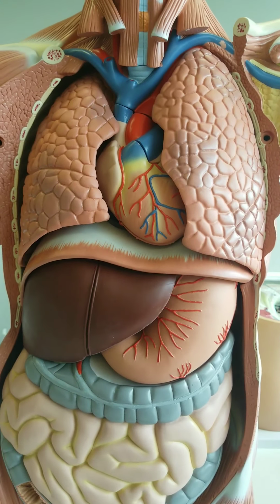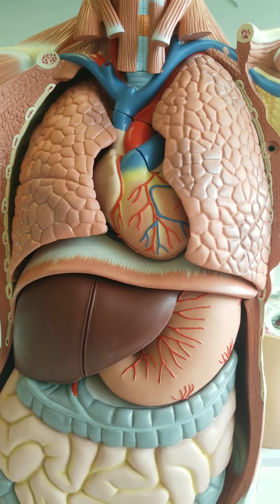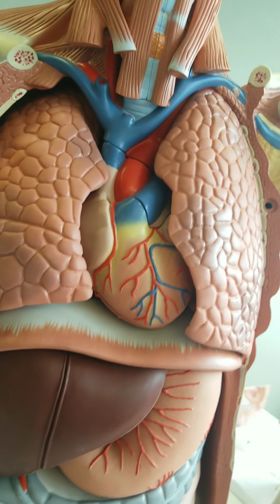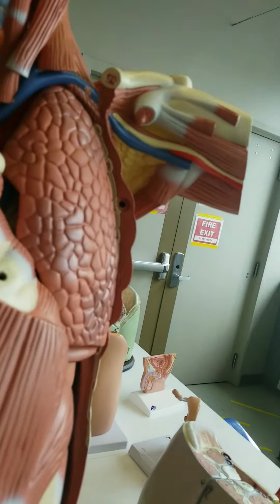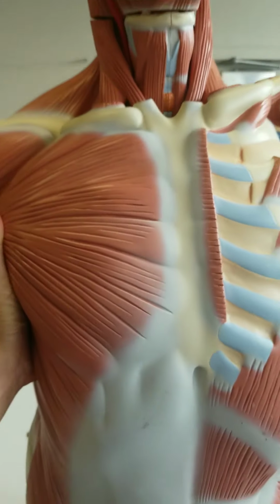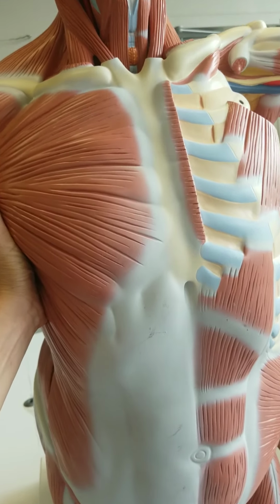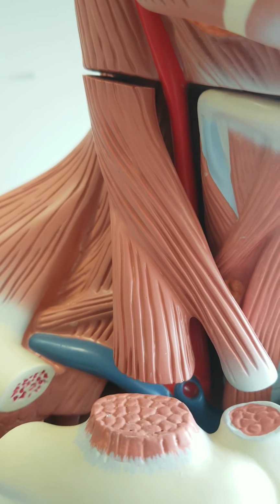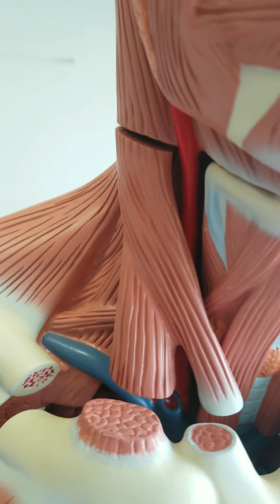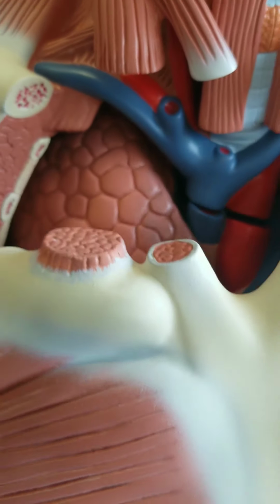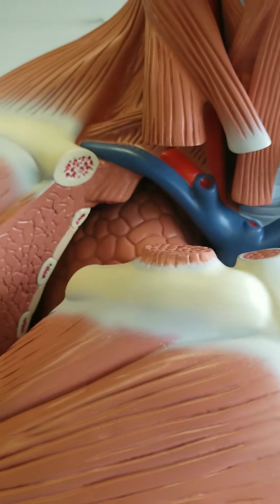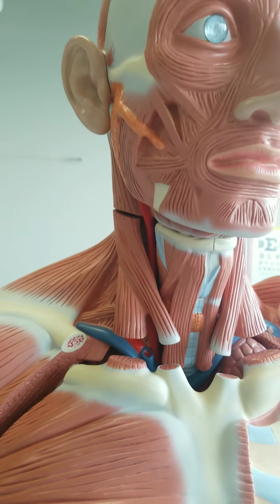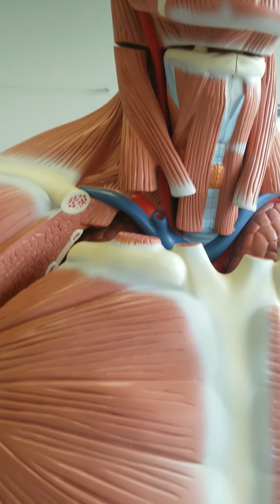That's for quiet breathing. If we want to breathe harder, we can use our diaphragm to breathe in harder, but we can use other muscles as well. To breathe in deeper, we can use our sternocleidomastoid, as well as scalenes, which we haven't discussed. But this one, cut here, connects both to the sternum and the clavicle. That's the sternocleidomastoid. We can use that muscle to breathe in deeply.